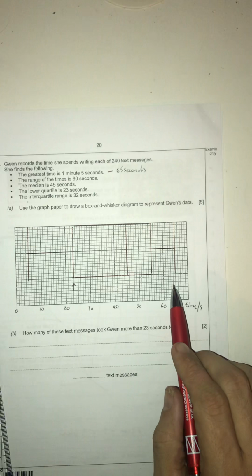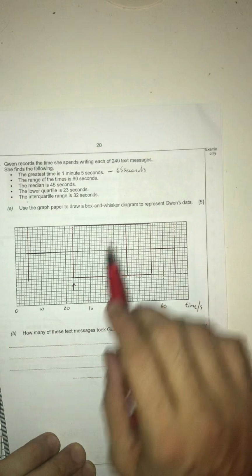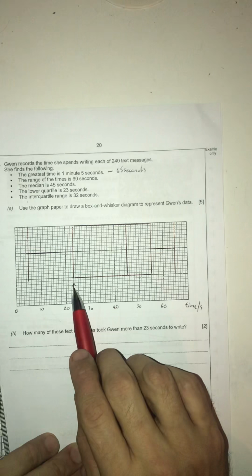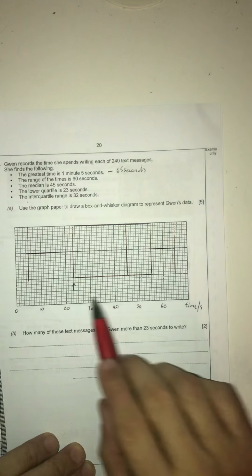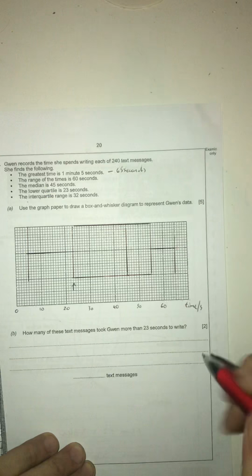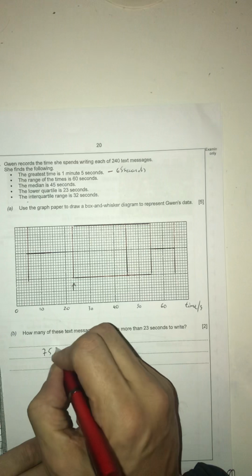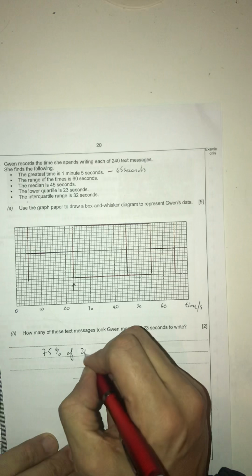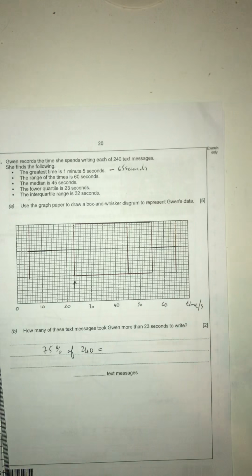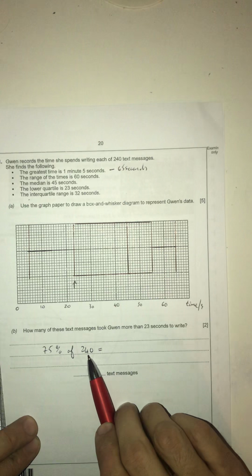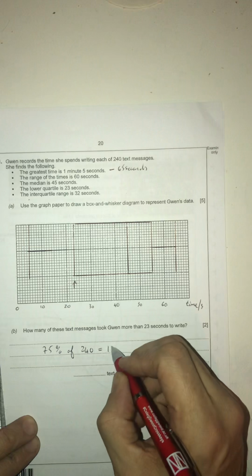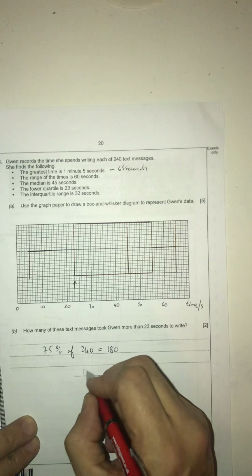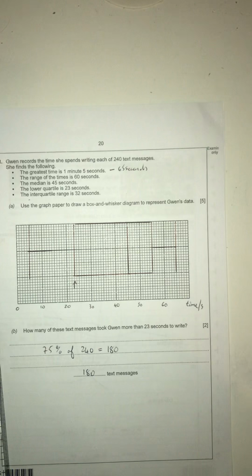So there's two ways of doing it. You can either find 25% and take it away from 240, or find 75% of 240. You should know that 75% is 3/4, so you could divide by 4 and times by 3. 240 divided by 4 is 60, times that by 3 would be 180. So 75% would be 180 texts. Okay.